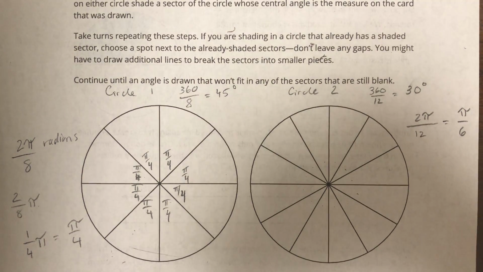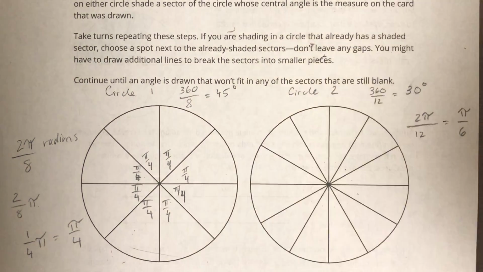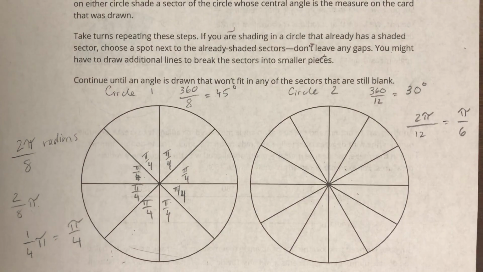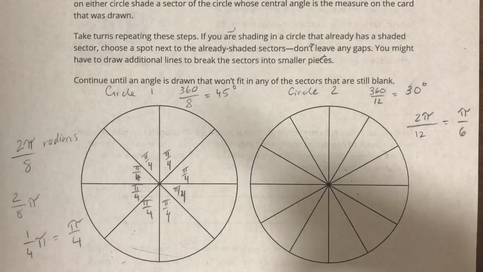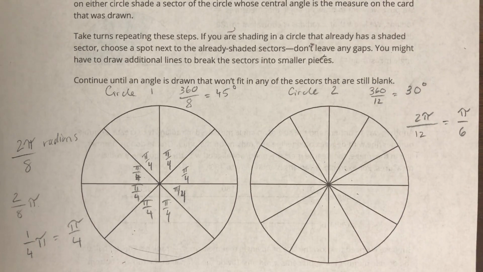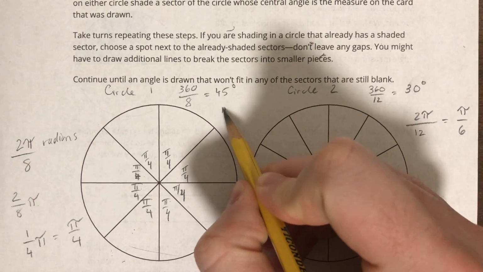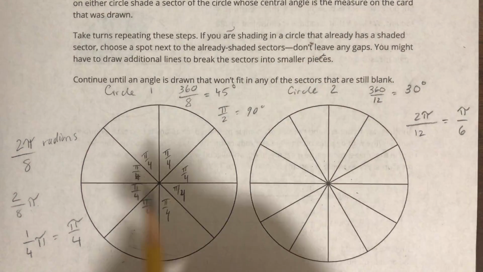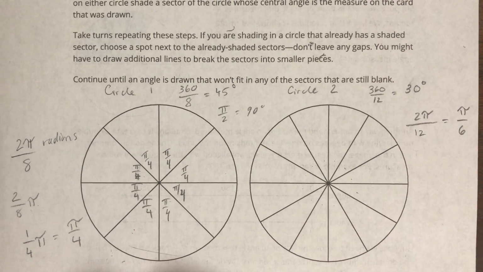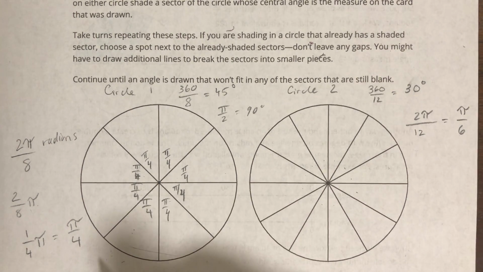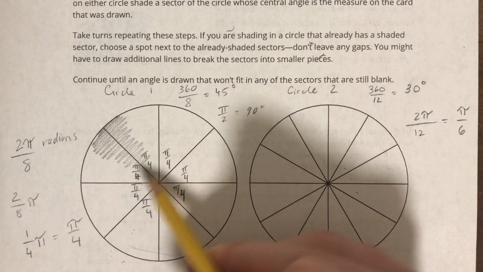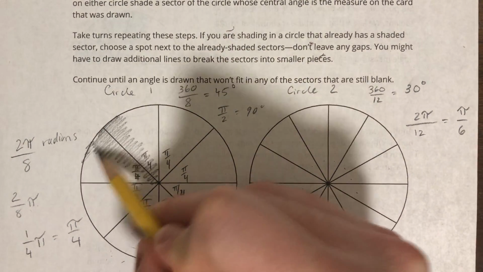All right, so where would you shade pi over 2? Let's say we're going to start with circle 1. How many sectors would it take for me to shade in pi over 2 radians? Well, hopefully you know that pi over 2 is really just 90 degrees. Or you could say pi over 4 plus pi over 4 is going to be pi over 2. So that'll be 2 sectors over here. And you'll notice it makes a right angle with the 2 radii.